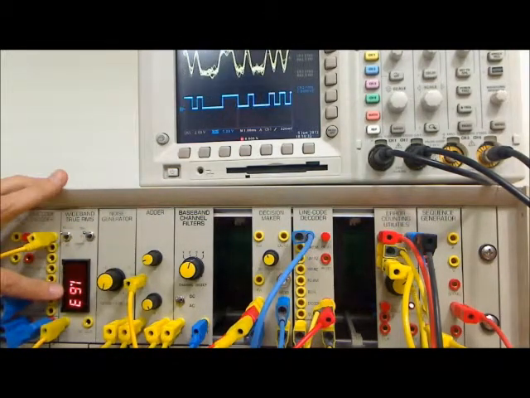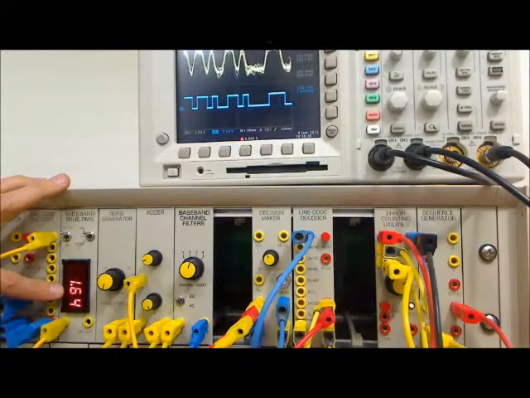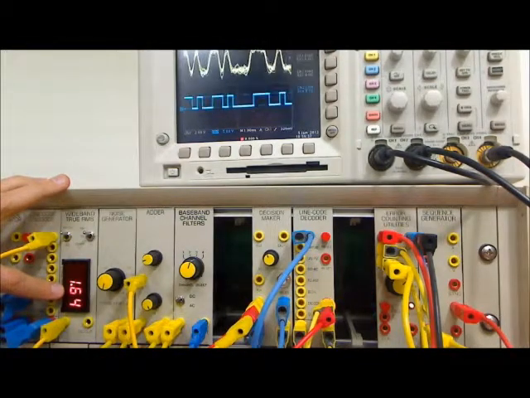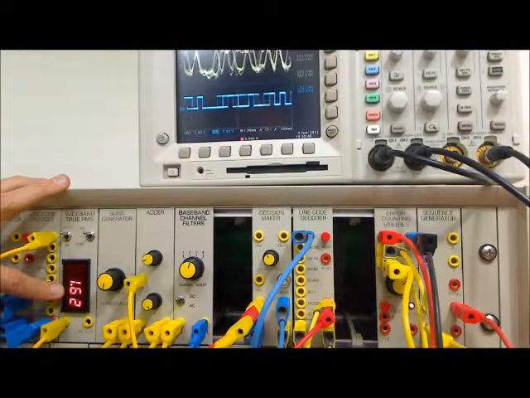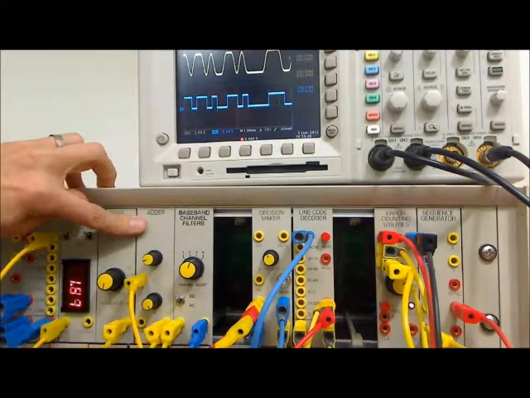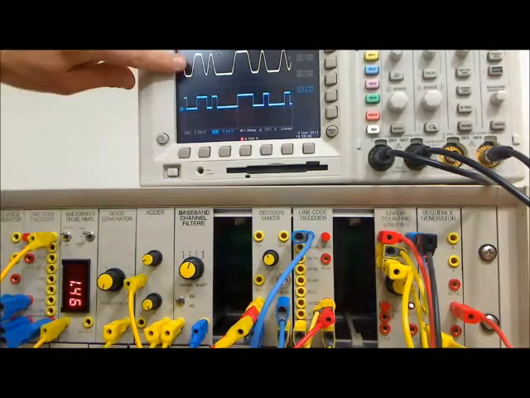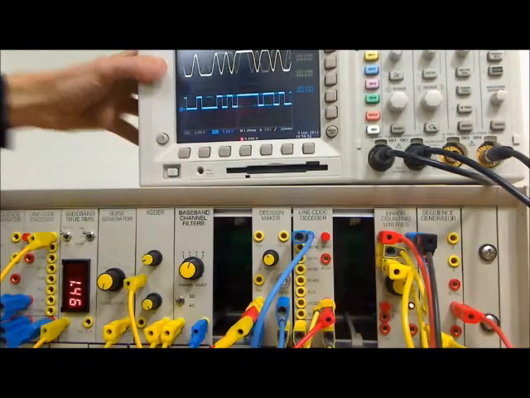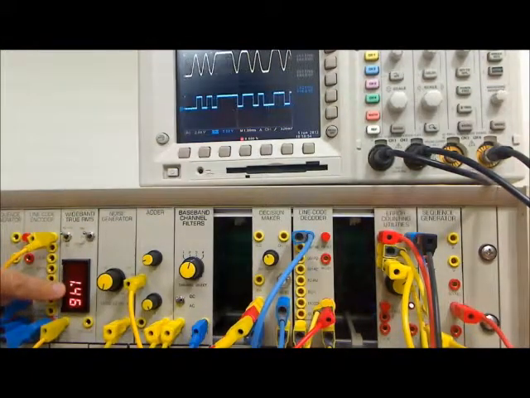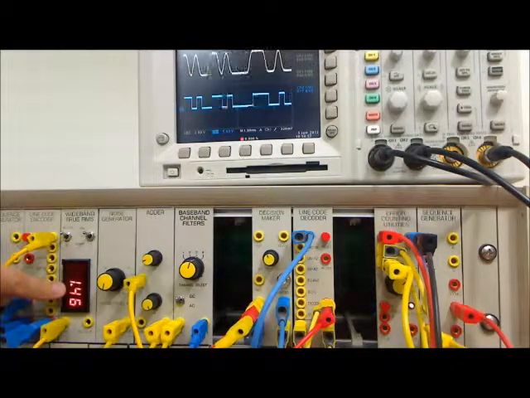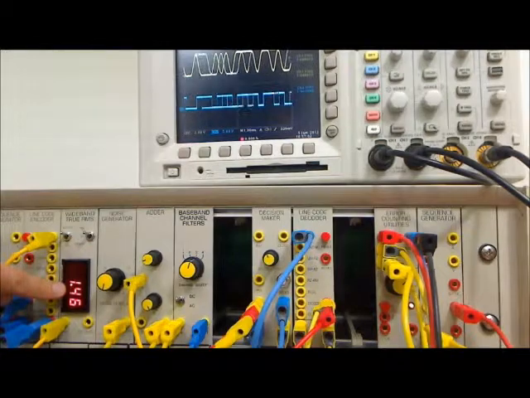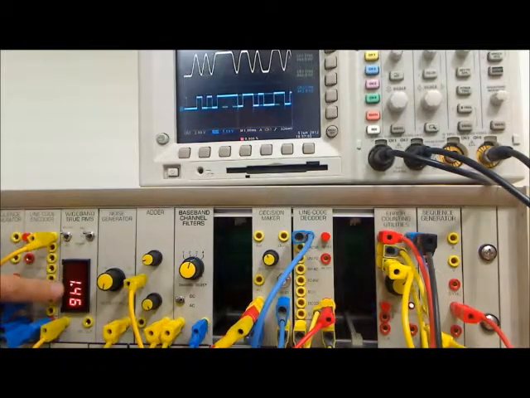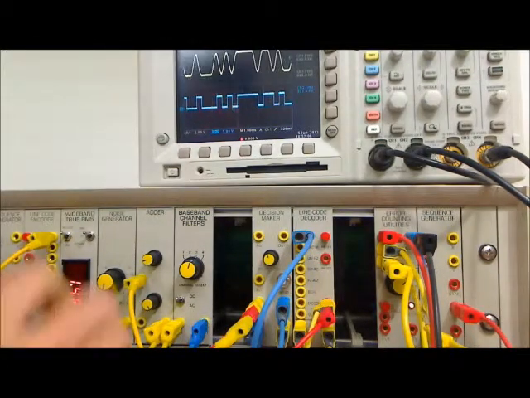For this particular level of noise we have 1.62 volts RMS of signal plus noise. If we want signal only, we simply pull out the noise lead. As you can see, the signal is signal only. You can see it up on the scope. Okay, note that measurement, 1.46 volts RMS. Remember, this is a wideband true RMS meter, so it's quite accurate.